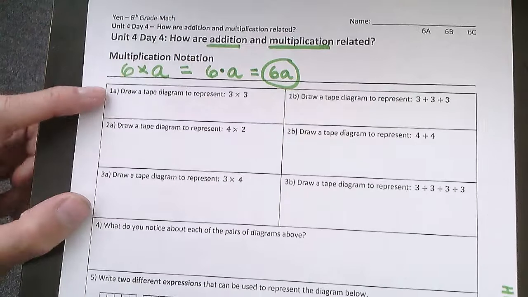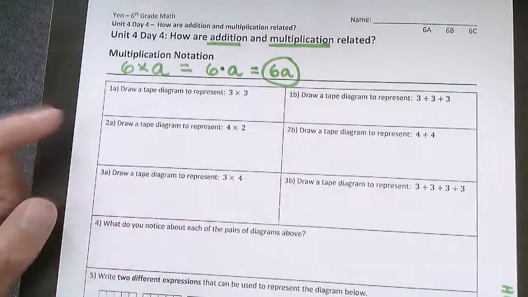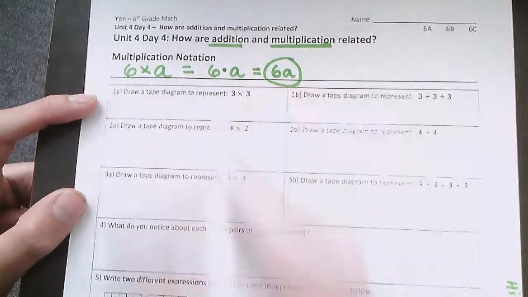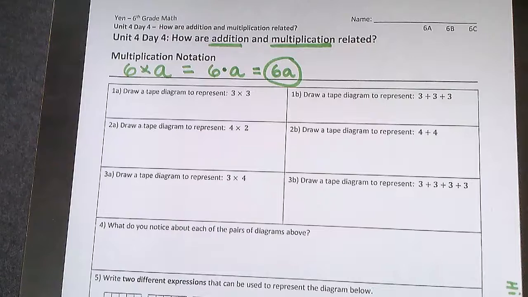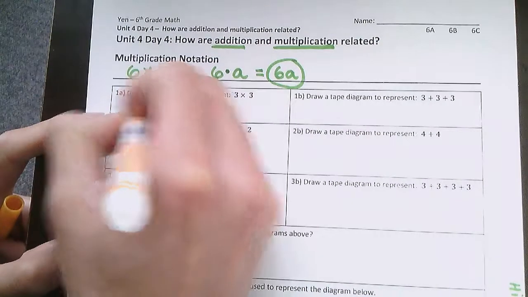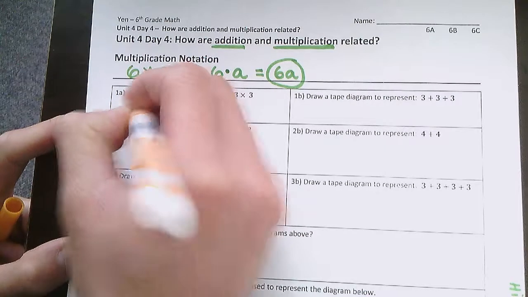Okay. 1a. I'm going to do an example for these two, and then you're going to do the rest on your own. Draw a tape diagram to represent 3 times 3. This we know how to do. This is what we did yesterday. So 3 times 3 is like 3 groups of 3. We can draw it out like this. 1, 2, 3. Here's one group of 3.